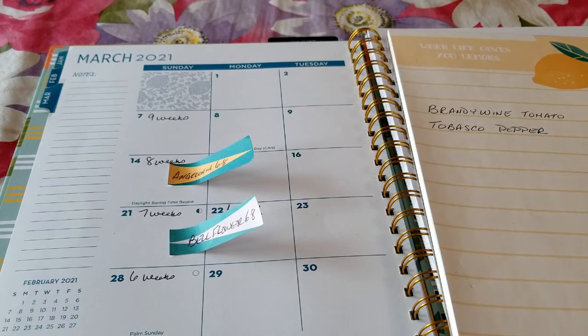Anyway, that is how I develop my indoor seed starting calendar.